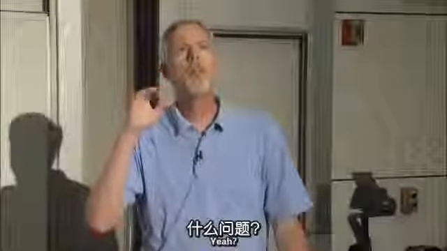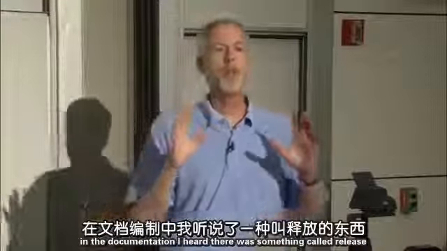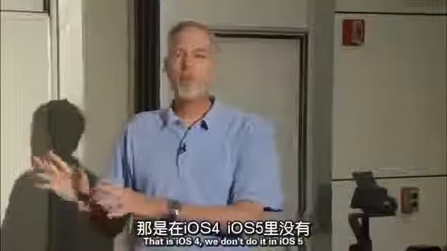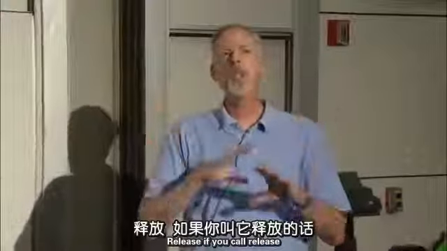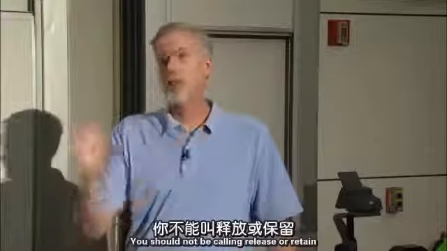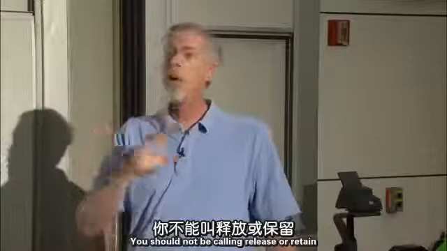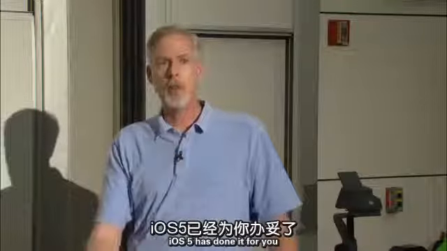Yeah? In the documentation I read, there's something called release. That's iOS 4. We don't do it in iOS 5. If you call release, the compiler probably won't even let you in iOS 5. You should not be calling release or retain or autorelease or any of those memory management things. In iOS 5 it gets done for you.